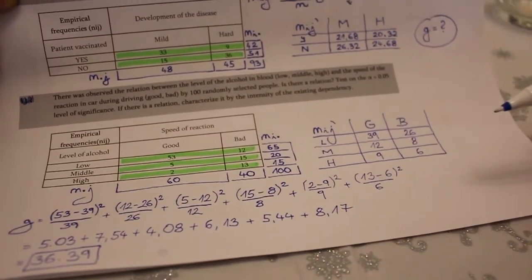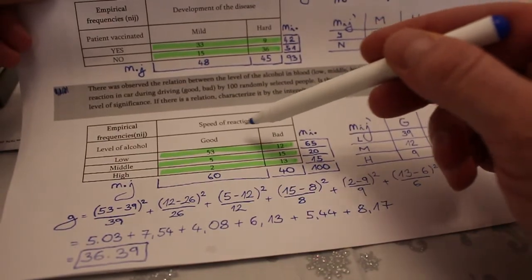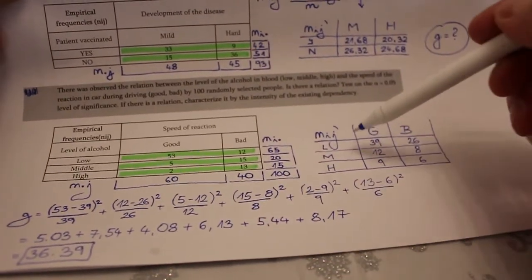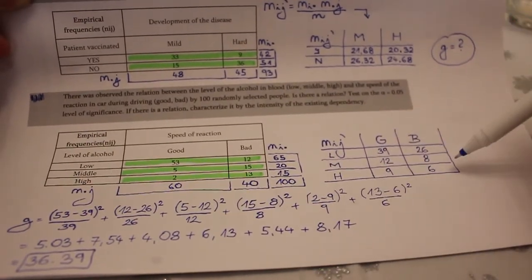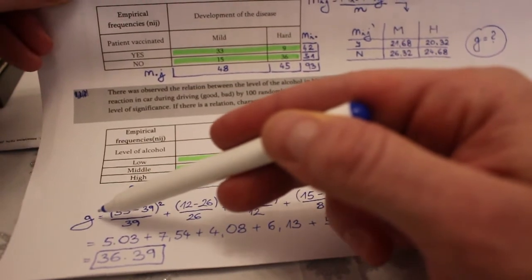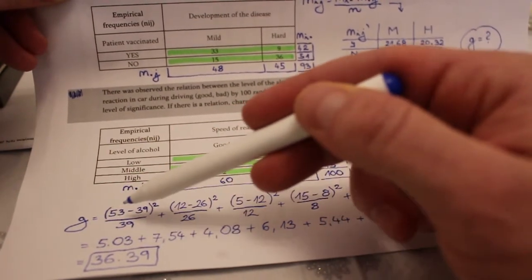And according to empirical frequencies in this table and theoretical expected frequencies in this table, we already, many weeks ago, calculated the value of statistic G.